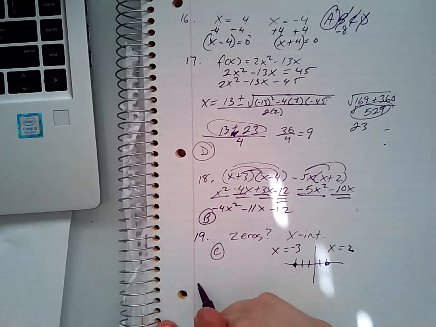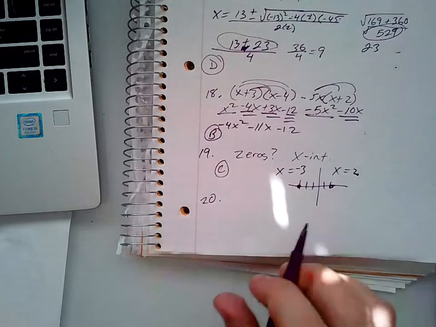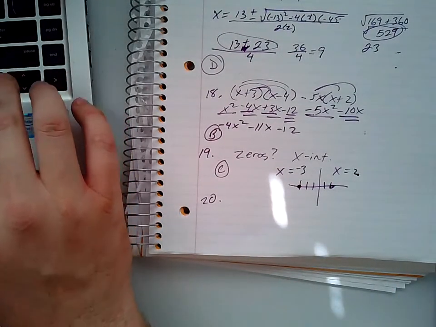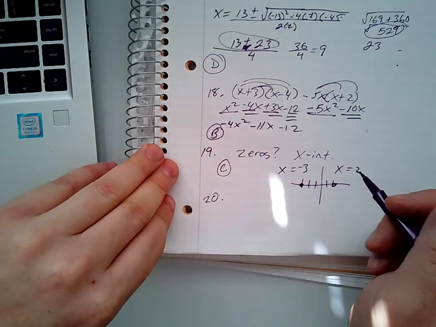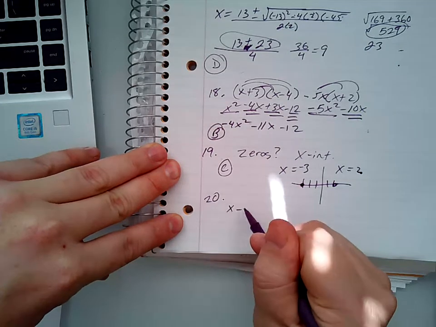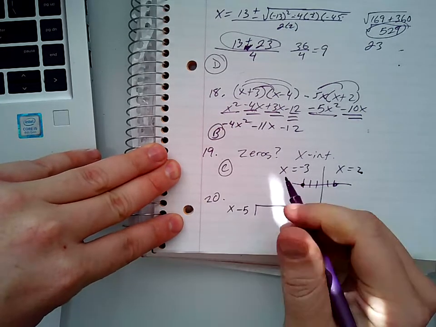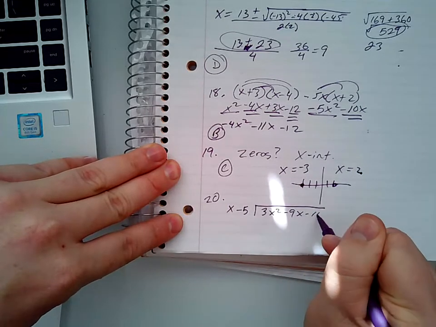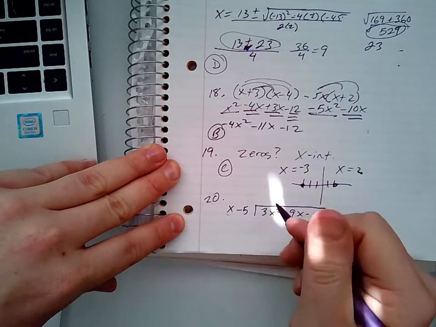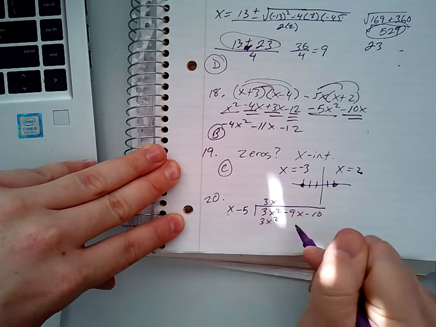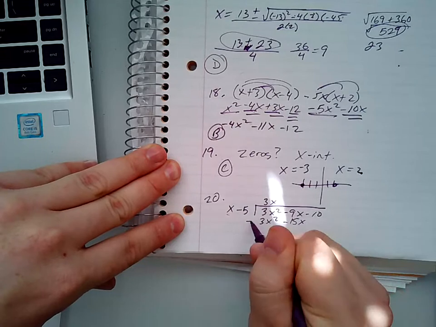And then finally, number 20. Number 20 says, what is the quotient of all that stuff? So we're going to be doing long division. Remember, the small one goes on the outside, the big one goes on the inside. 3x squared minus 9x minus 10. How many times can x go into 3x squared? It can do it 3x times. Multiply, multiply again, and then subtract.